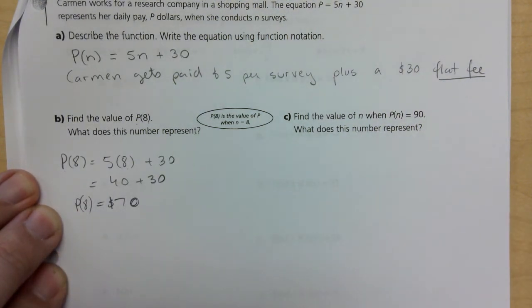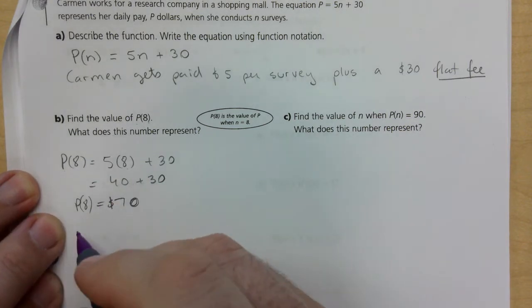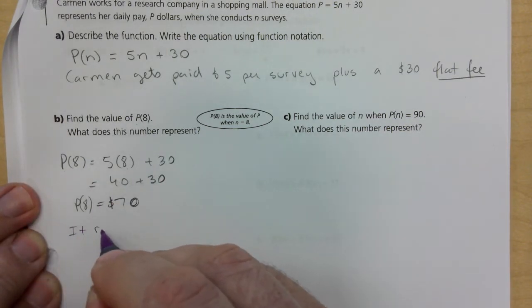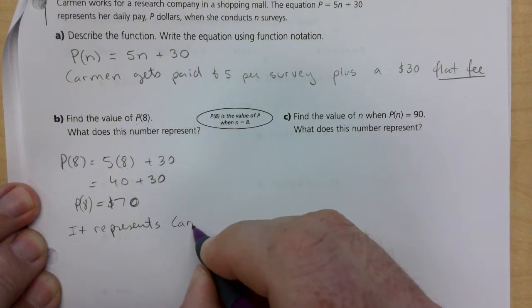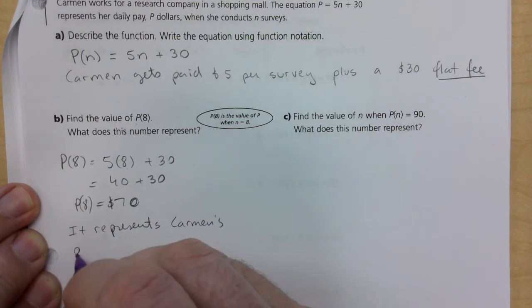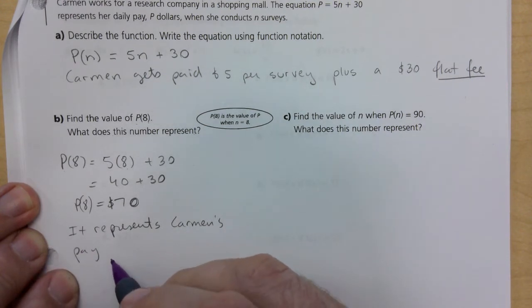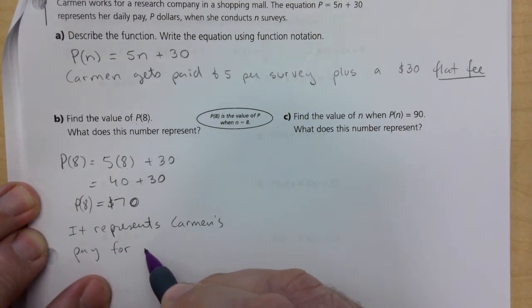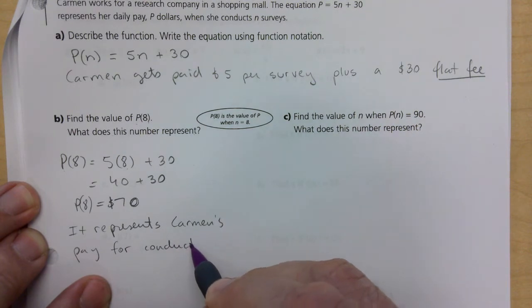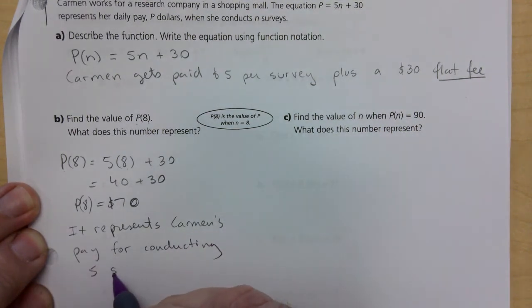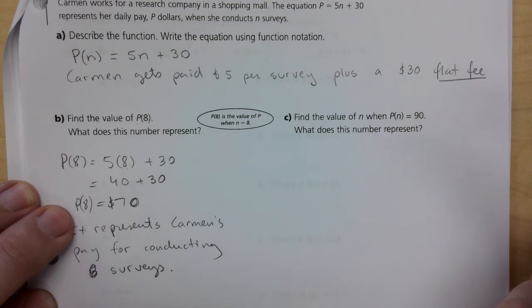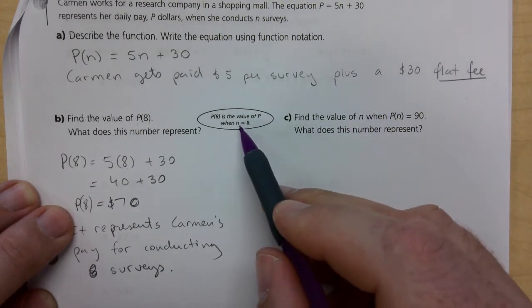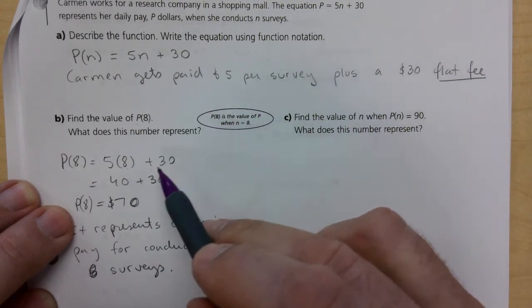Okay. What does this number represent? It represents the pay, Carmen's pay for conducting 8 surveys. That's what it represents. It represents her pay. Okay. And here they kind of specified what we're doing here.